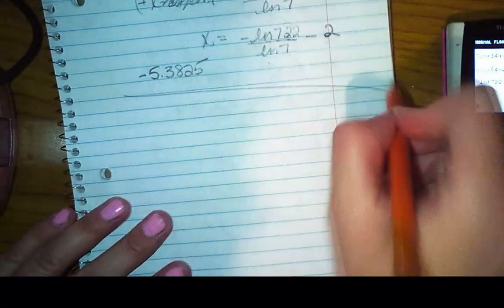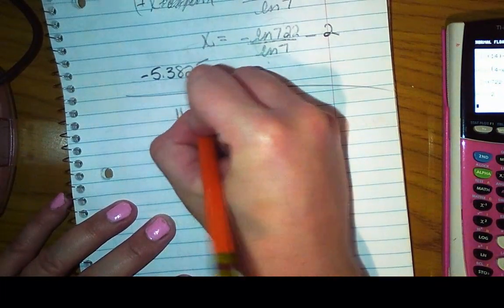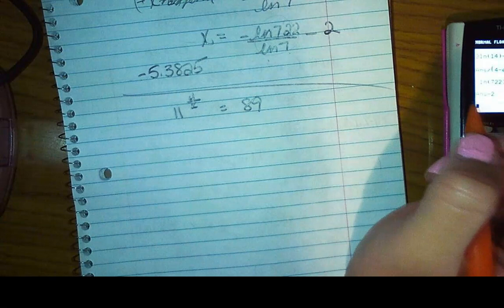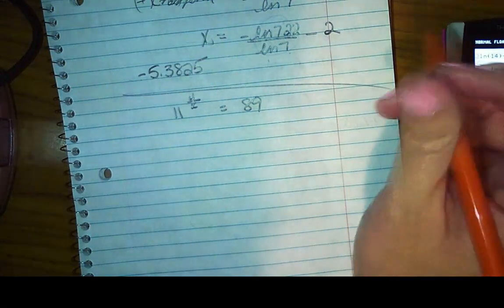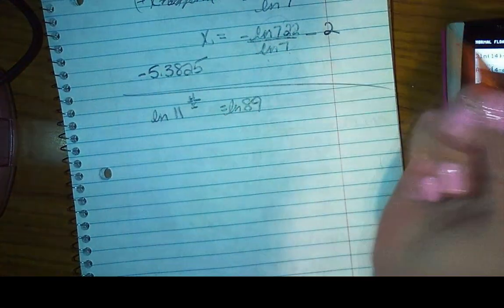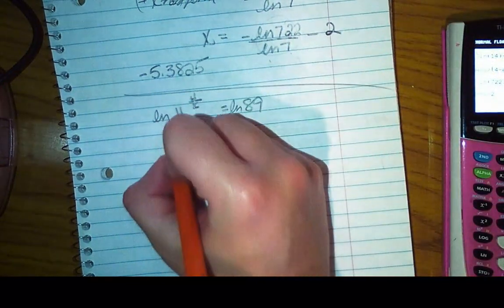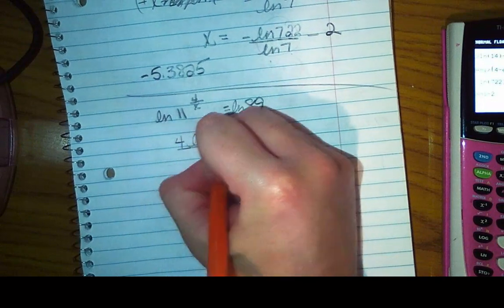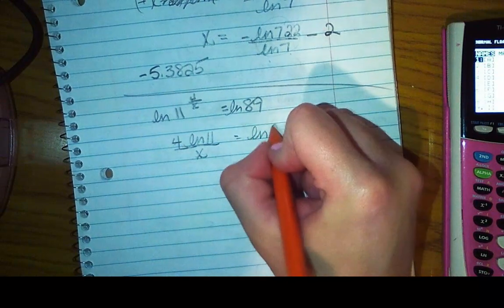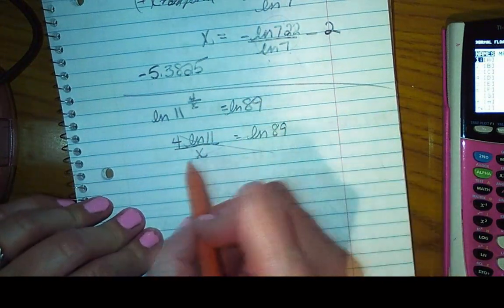So let's try another one. We've got 11 raised to the 4 over x equals 89. Again, I'm not familiar with base 11 or base 89, so use either log. I don't care as long as you're consistent. I like natural log, so I'm going to use the natural log. That allows me to drop my exponent out front so I can reach that variable. So I've got 4 times the natural log of 11 over x, because it's 4 over x, equals the natural log of 89.